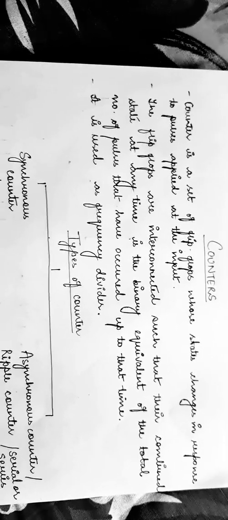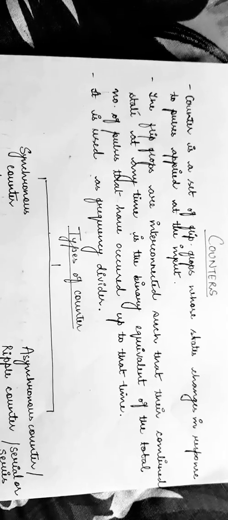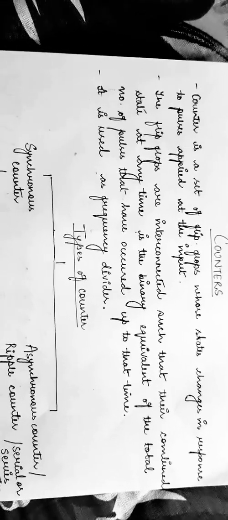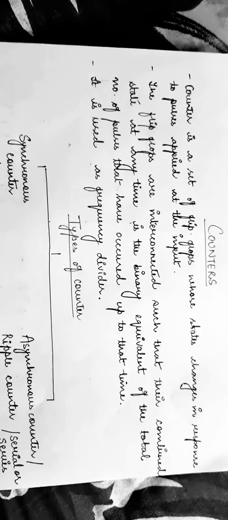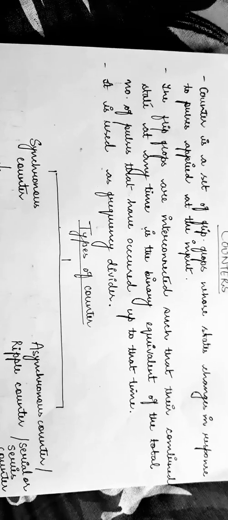So we can say that a counter is a set of flip-flops whose state changes in response to the pulses applied at the input. The flip-flops are interconnected such that their combined state at any time is the binary equivalent of the total number of pulses that have occurred up to that time. We can also say that a counter is a frequency divider.